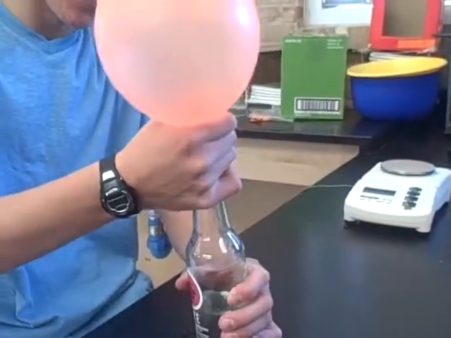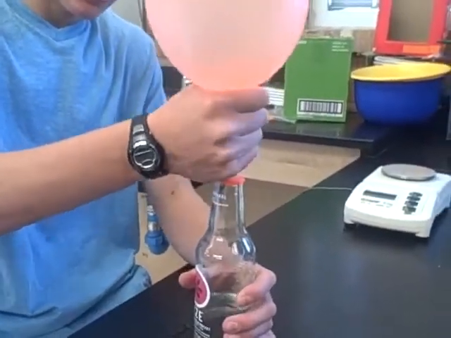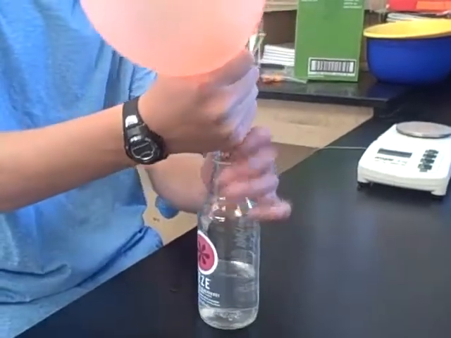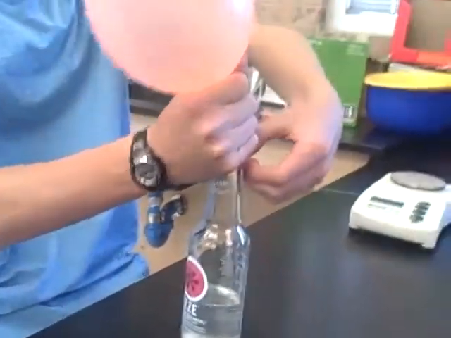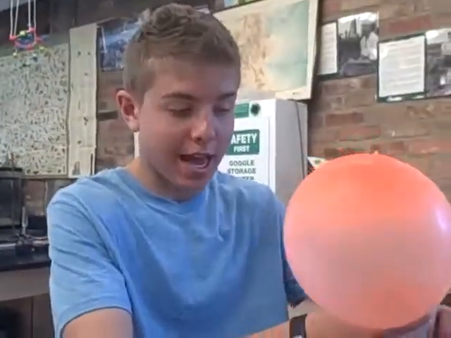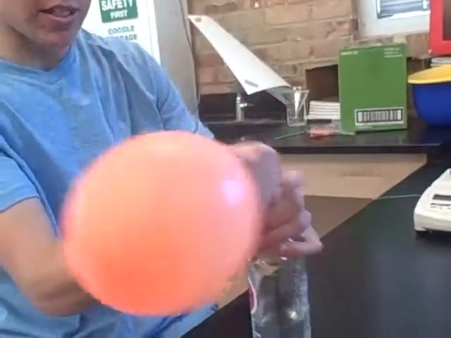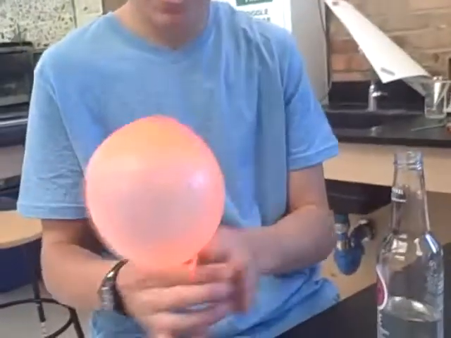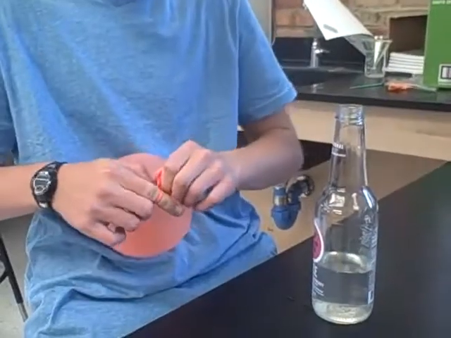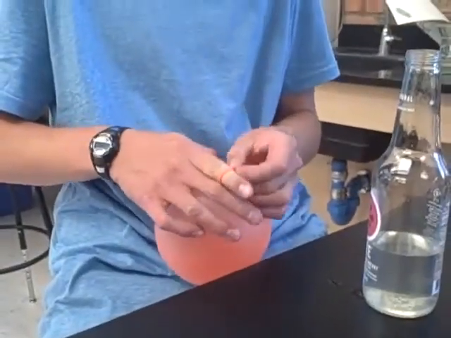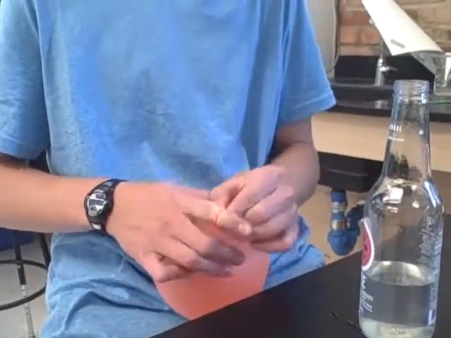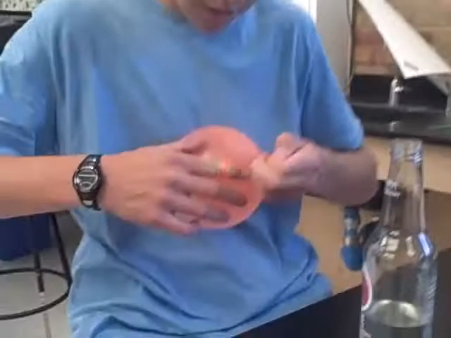Now, the only real source of error that could cause this to not obey the law of conservation of mass is when I remove this balloon. If there's extra CO2 gas in this bottle, that will escape. And you can just hear some of it had to escape. We can actually prove that this is CO2 by seeing if it extinguishes fire, because fire needs oxygen to continue.